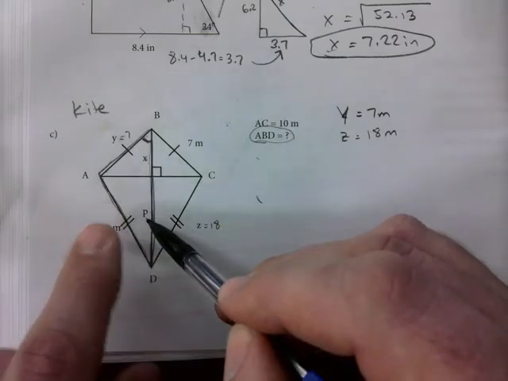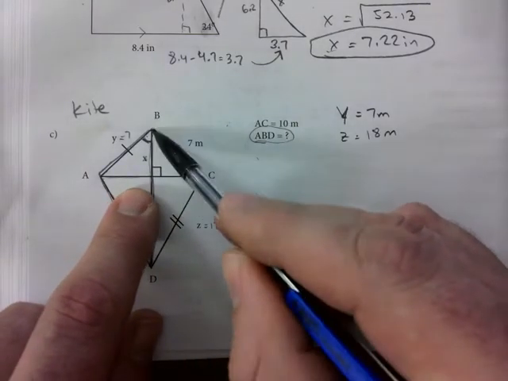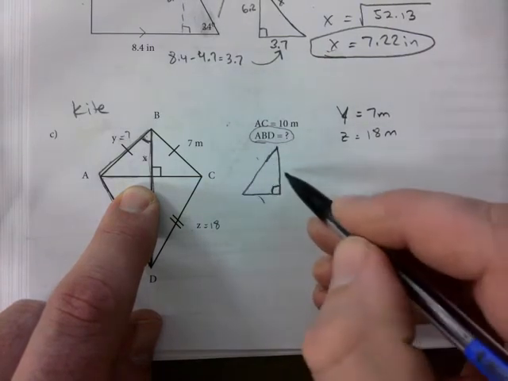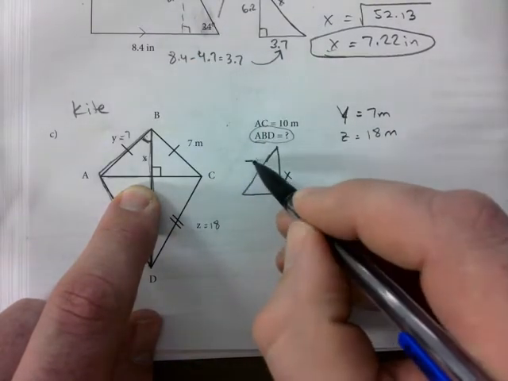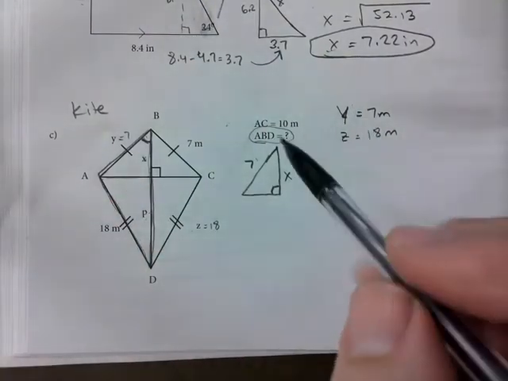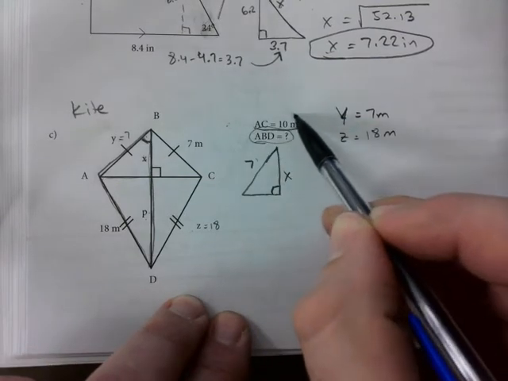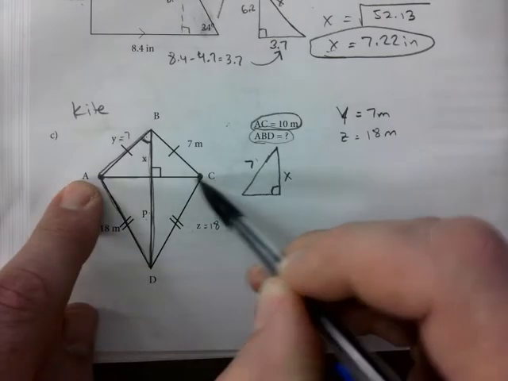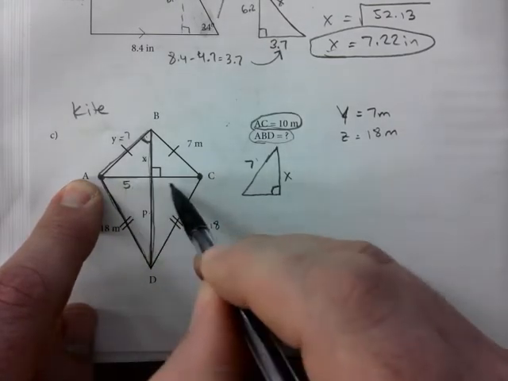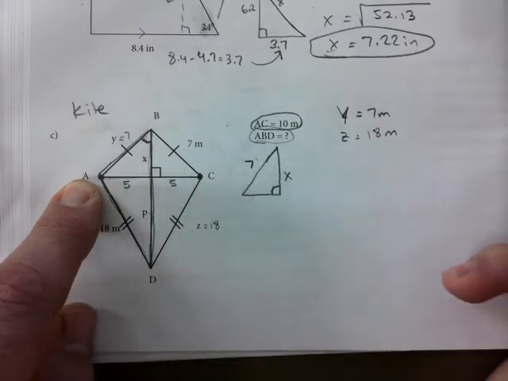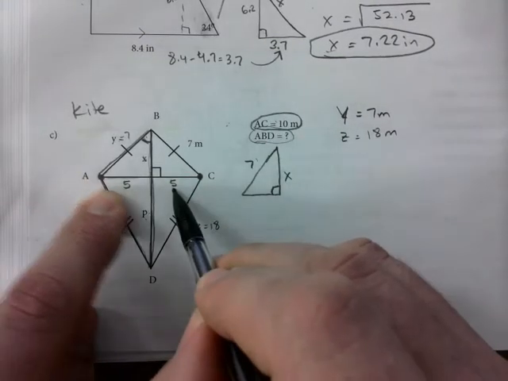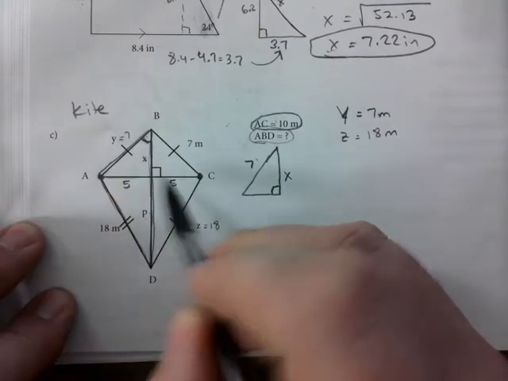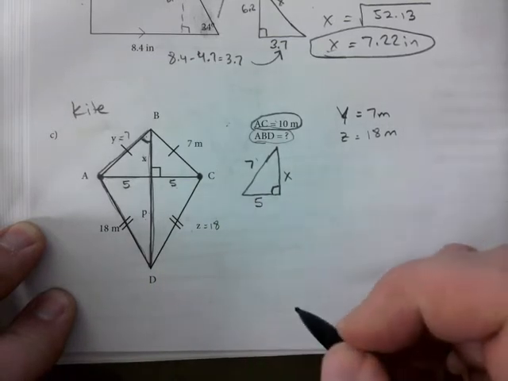X and P, I'm going to do that in steps. So I'm going to take this triangle right here, cut it out. And this is X here for me, 7 there. And there's a little piece of information here. AC is 10. So from A to C is 10. I know that the shorter diagonal is split in half. So that makes this 5 and 5. So this little piece was crucial for this to work out. Otherwise, you didn't have enough info, right? So this is 5 here.